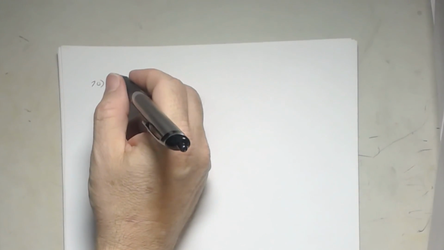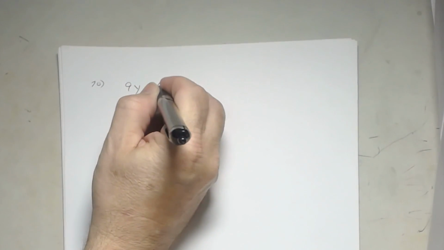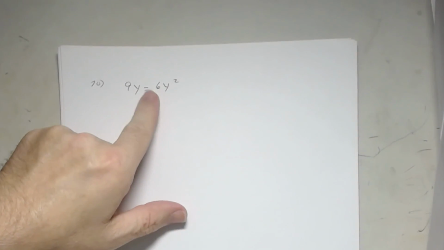Okay, 70, the way they have it written is this way: 9y equals 6y squared. So you have to subtract 9y from both sides. Put it in standard form, descending order. So he wants to bring the 9y to the other side. Remember one of the things we talked about last class period was to try and make the squared term have a positive coefficient. See this 6 is positive, right? So let's bring everything to the other side.